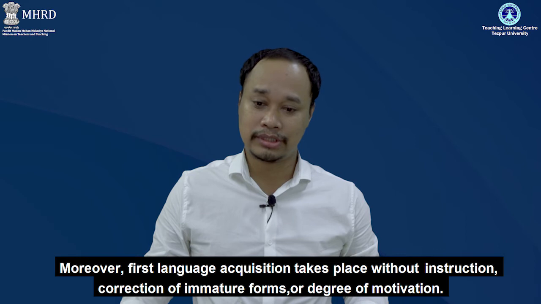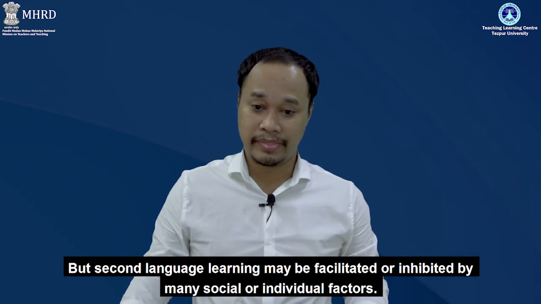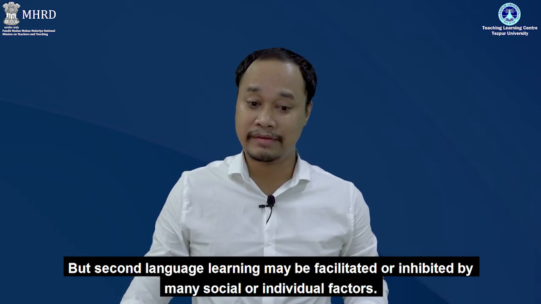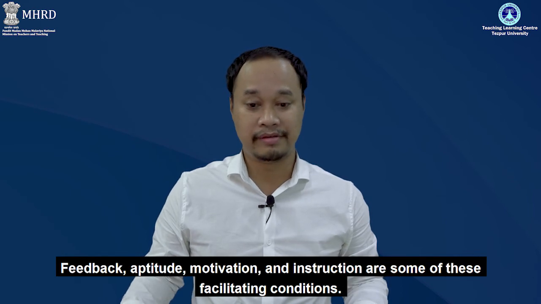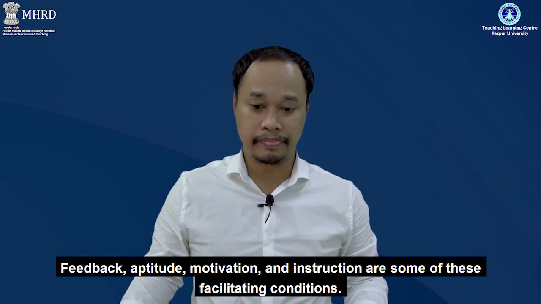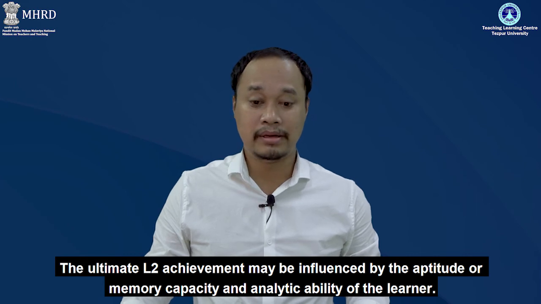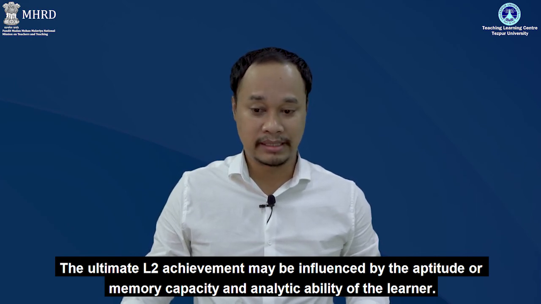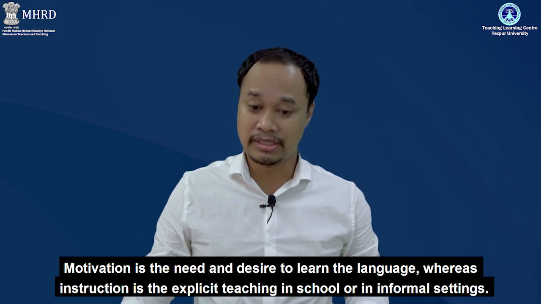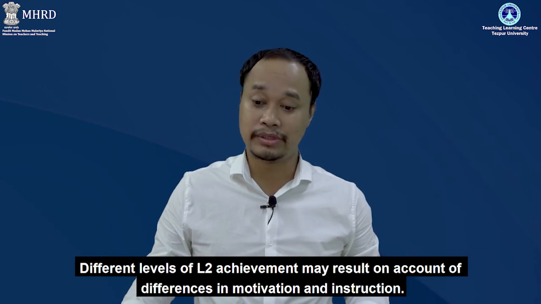Moreover, first language acquisition takes place without instruction, correction of immature forms or degree of motivation. But second language learning may be facilitated or inhibited by many social or individual factors. Feedback, aptitude, motivation and instruction are some of these facilitating conditions. L2 learners' mistakes may be corrected by feedback. The ultimate L2 achievement may be influenced by the aptitude or memory capacity and analytic ability of the learner. Motivation is the need and desire to learn the language, whereas instruction is the explicit teaching in school or in informal settings. Different levels of L2 achievement may result on account of differences in motivation and instruction.